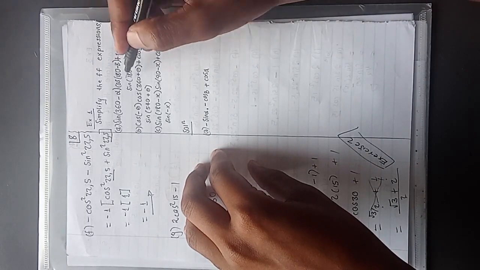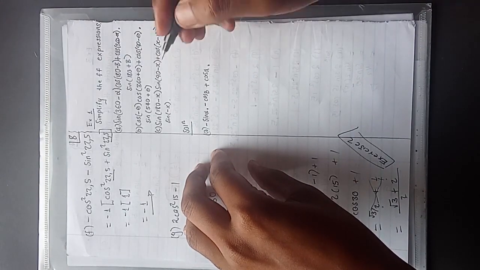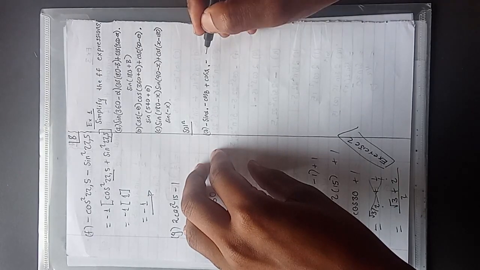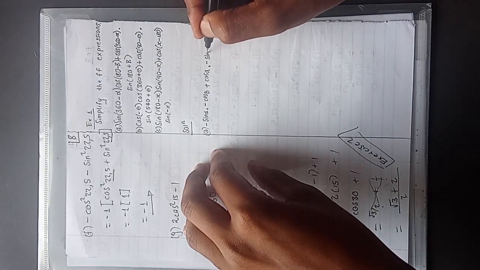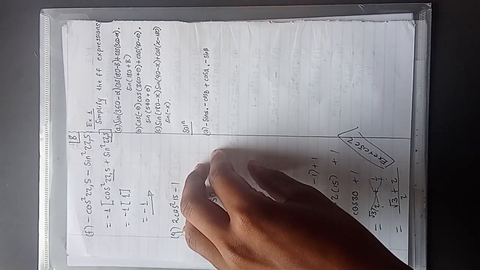alpha. This one, sine of (180 plus beta), is in quadrant 3. And in quadrant 3, only tan is positive. So since it's sine, we're going to have negative sine beta. Alright, so we're simplifying this thing.